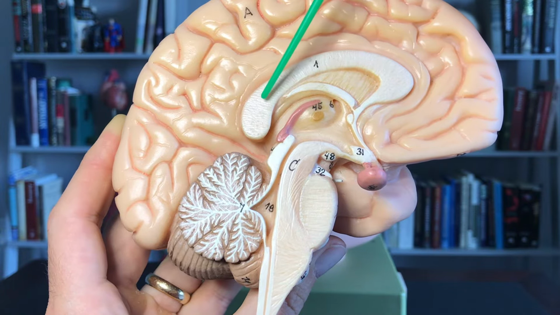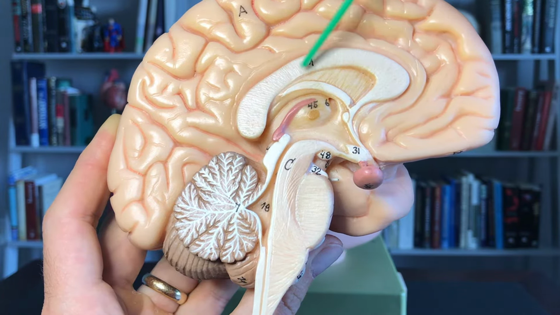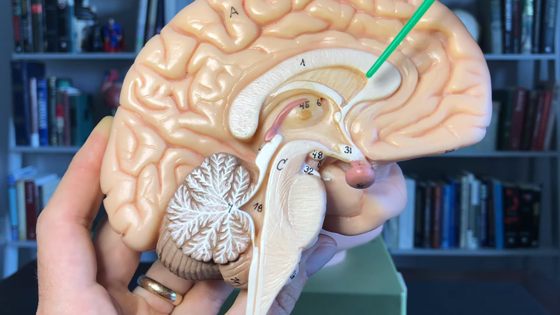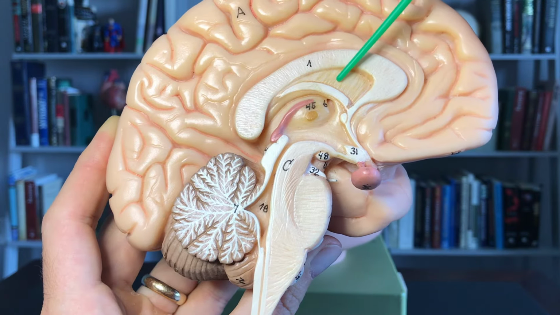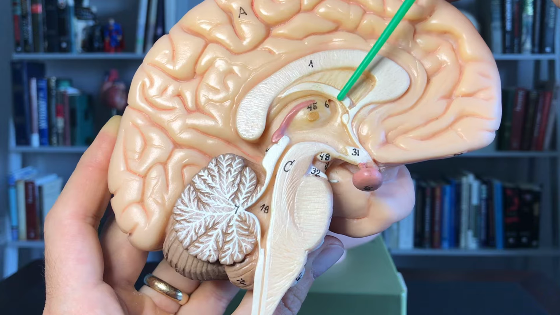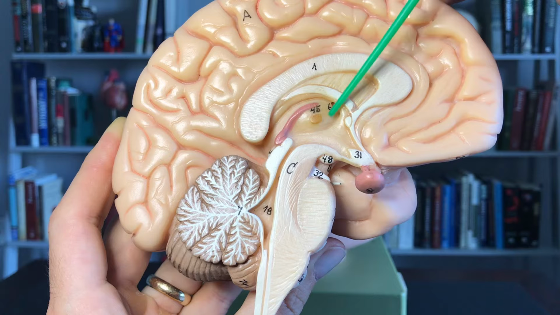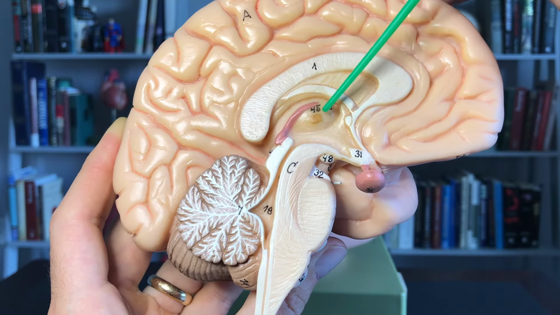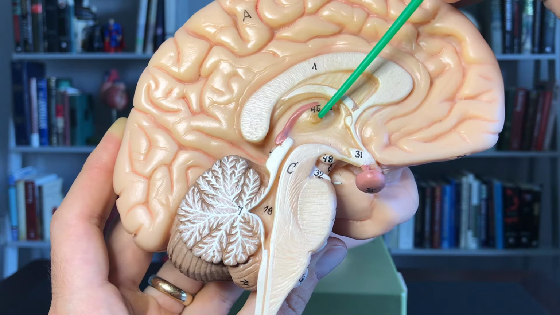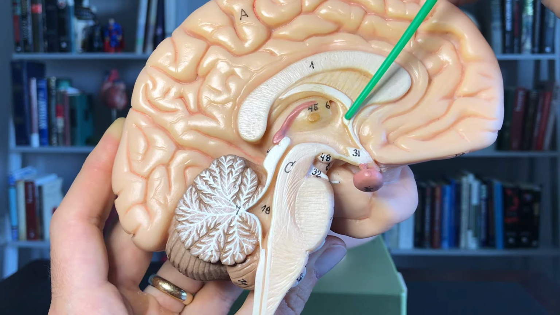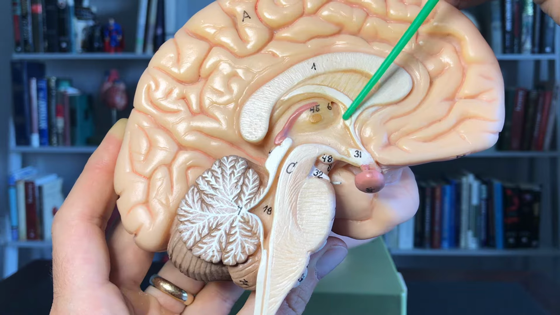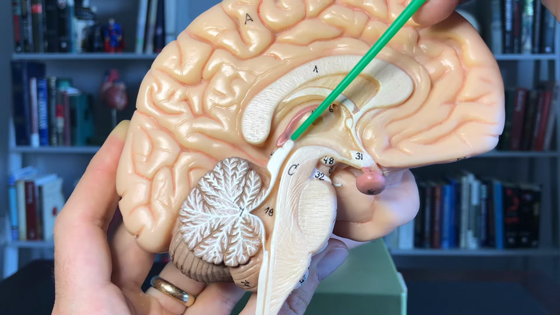So right here we have something called the corpus callosum, a big tract of white matter. We have the septum pellucidum. We have the fornix. And then we get into the area of the thalamus. In fact, in the middle of that is something called the interthalamic adhesion. We have an anterior commissure and a posterior commissure.